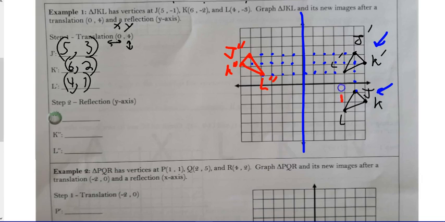So this one got moved straight up 4 spaces, and this one folded over the y-axis to be right there. So what are my points? Okay, well, J double prime is at negative 5, 3.